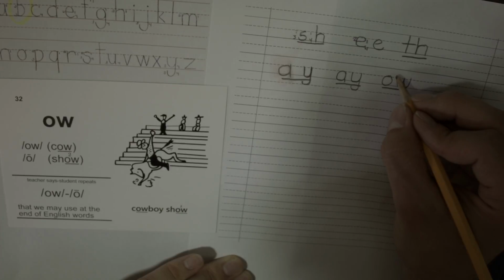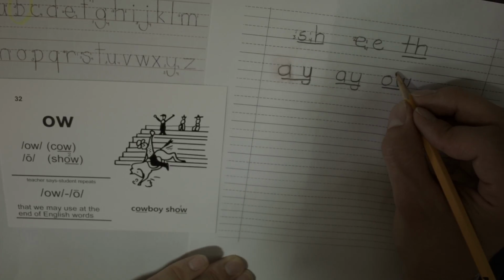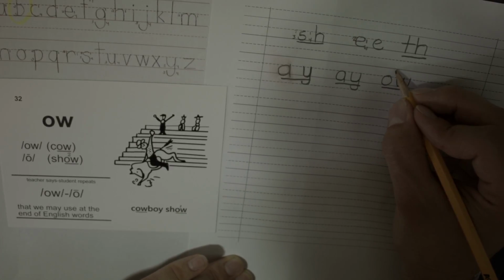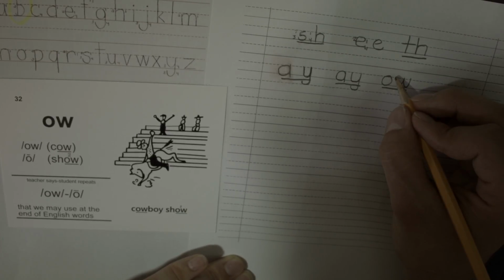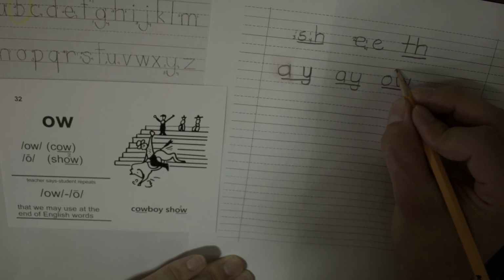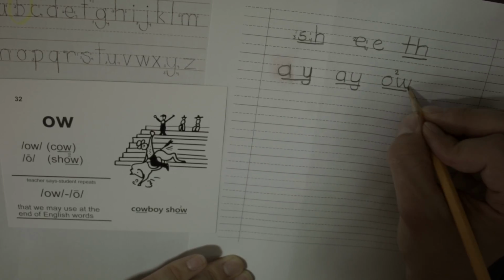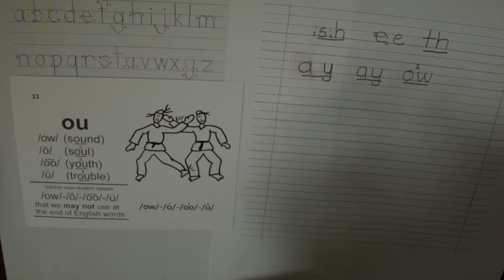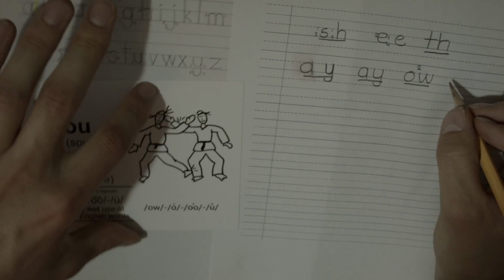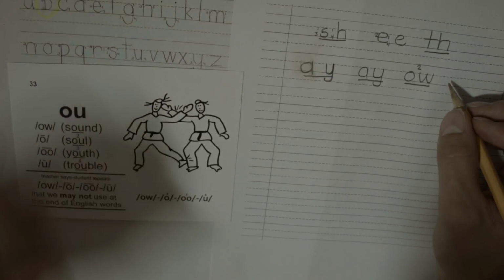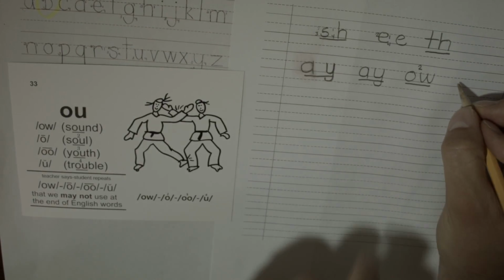We would also put a 2 over it if we were going to signify that it had 2 sounds, as in show. So ow, cowboy, show. Cowboy is its first sound. Show is its second sound. So if we were signifying show, we'd put a 2 above it. This is that karate action we were talking about earlier in the video. And for this, we may not use this particular phonogram at the end of English words.